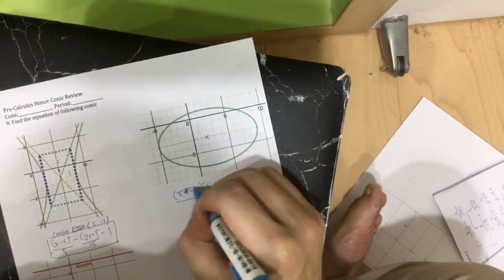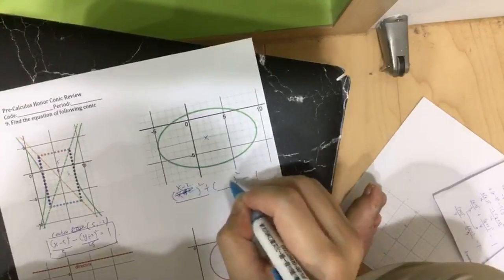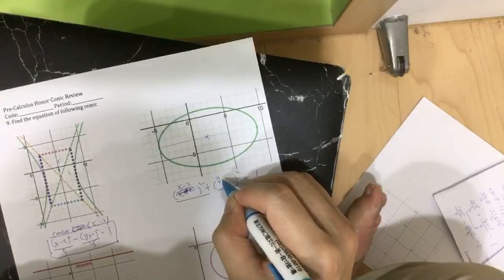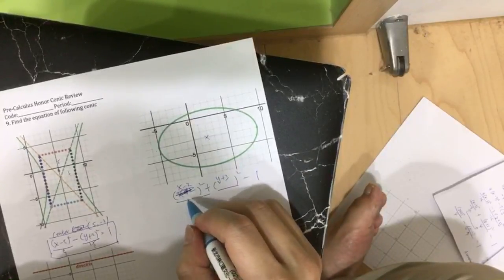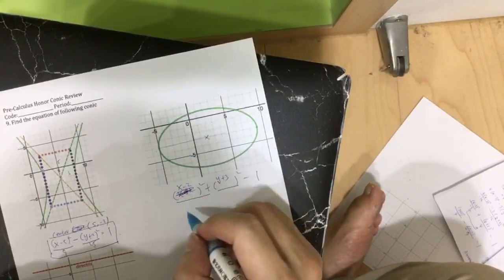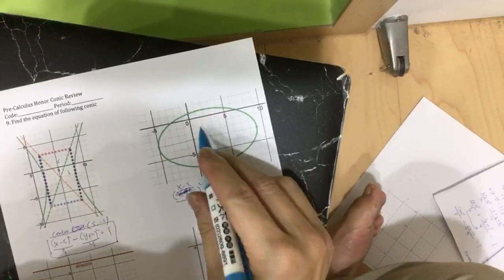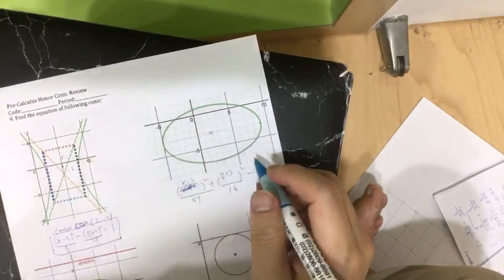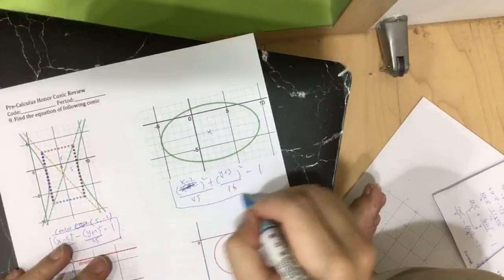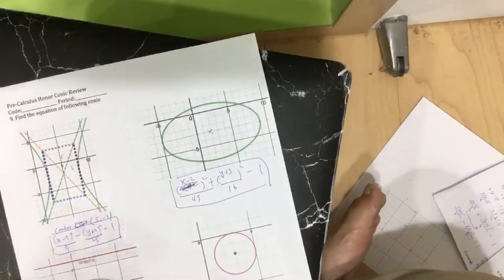Sorry, it's going to be x minus 2, and that's going to be y plus 5, plus 3. And then all over, in the x direction 7 units, so it's 49. In the y direction it's 1, 2, 3, 4, so it's 16. So that will be my answer in the final.